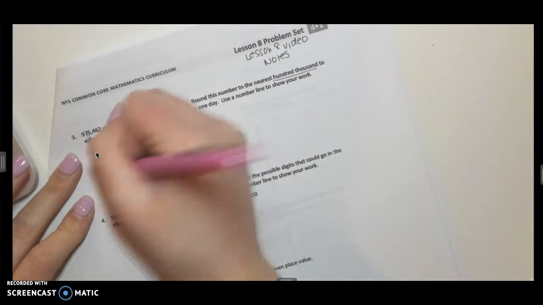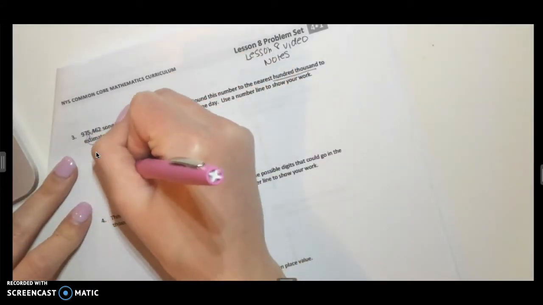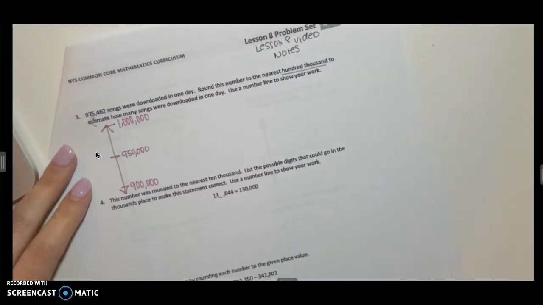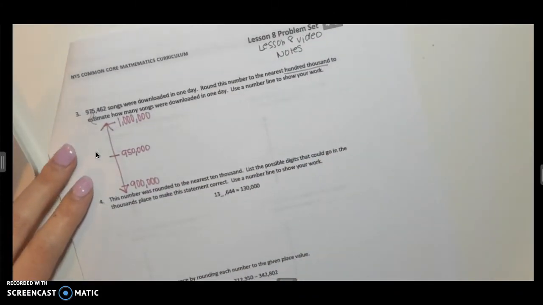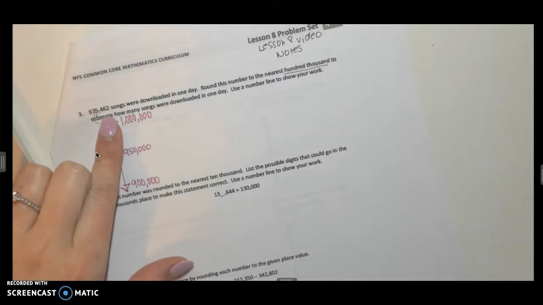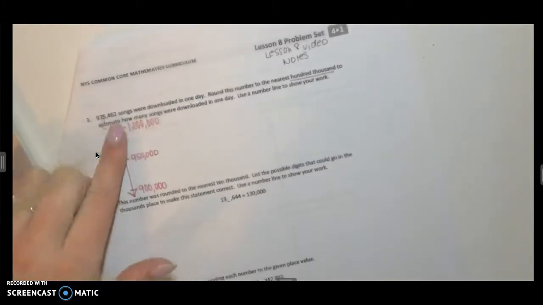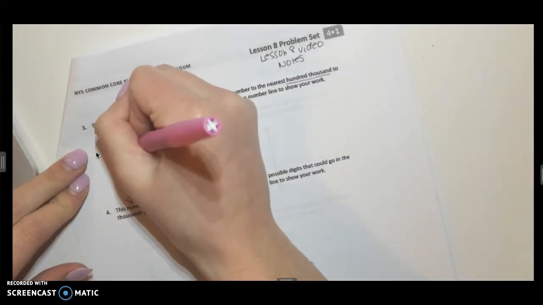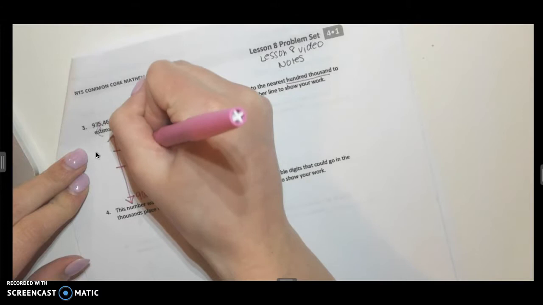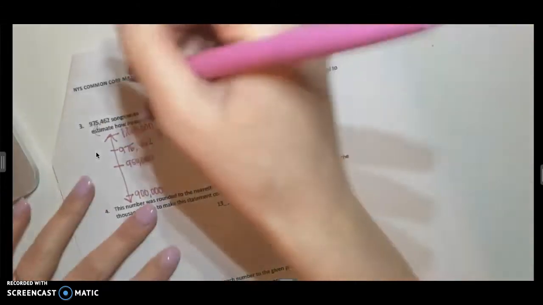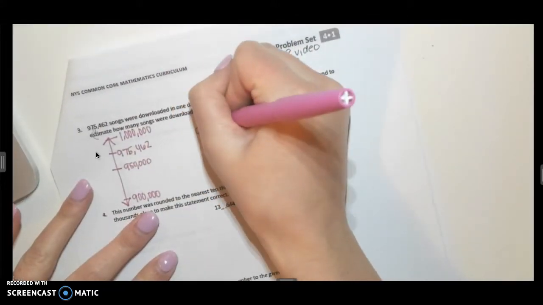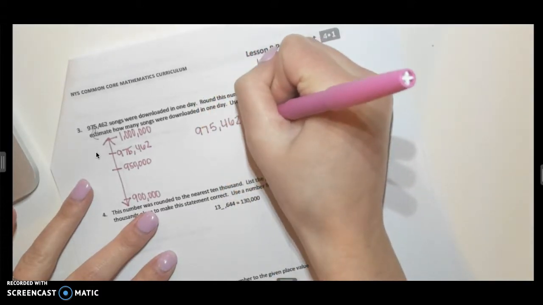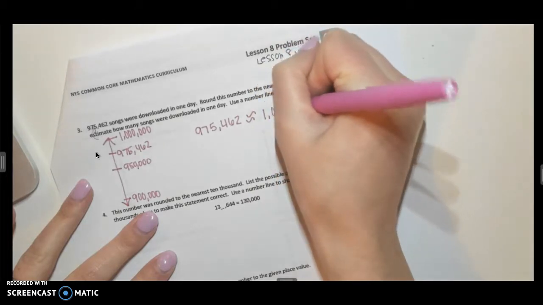And then this is my middle point, which would be 950,000. And now we should plot that number on the line to see where we end up, which would be 1 million. So 975,462 estimates to about 1 million.